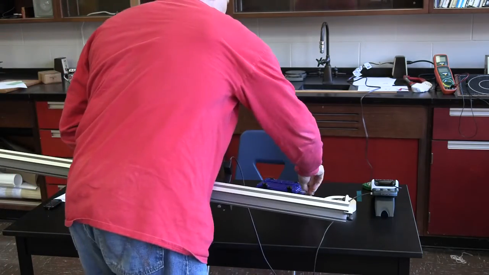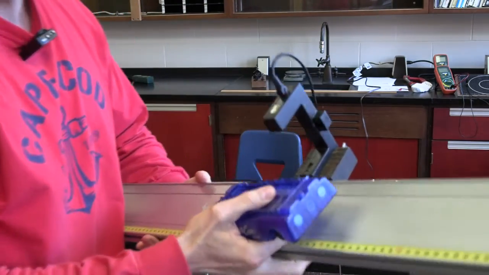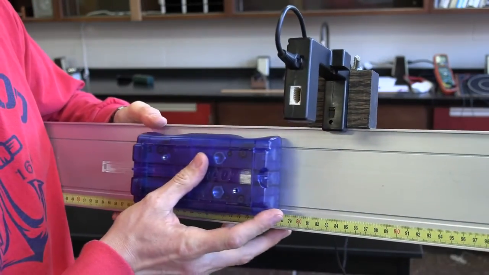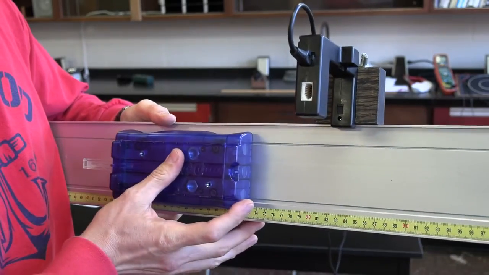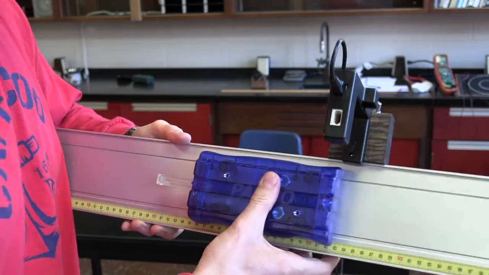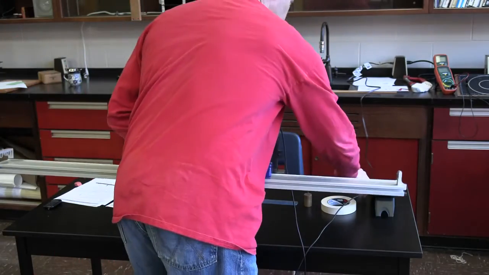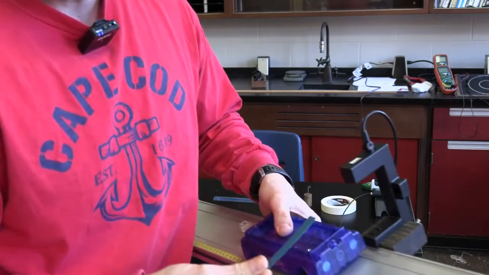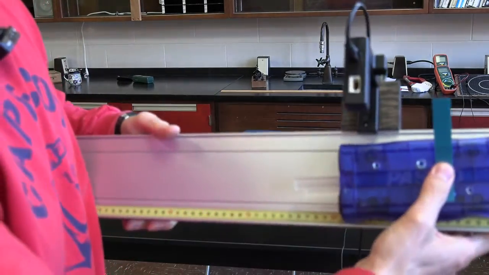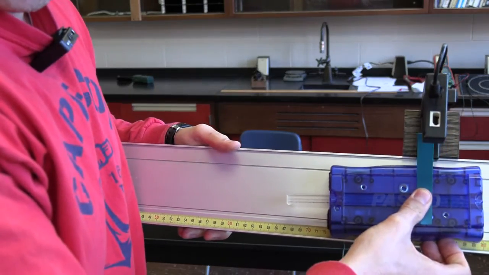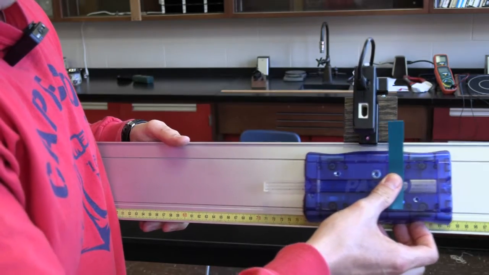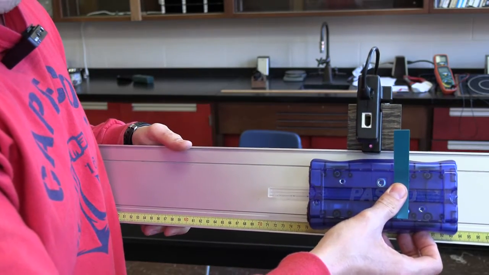The problem in this experiment is that when the car goes by the photo gate, look what happens. None of it passes through the photo gate. So this car would pass the photo gate, and the photo gate would never measure anything. I solve that with a little trick. I put a little plastic strip on this car, and now look what happens. The plastic strip passes through the photo gate. That's what's going to trip the photo gate to record the time.